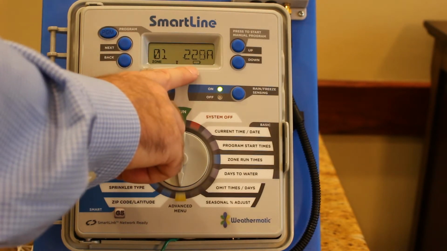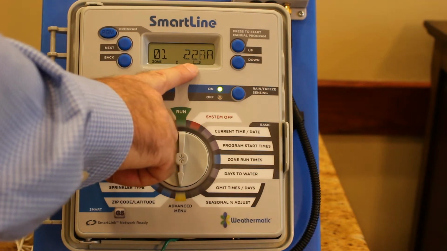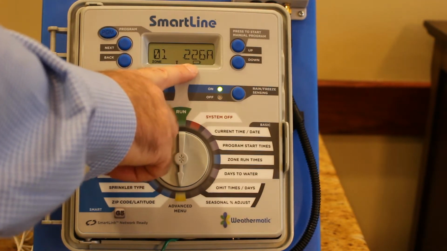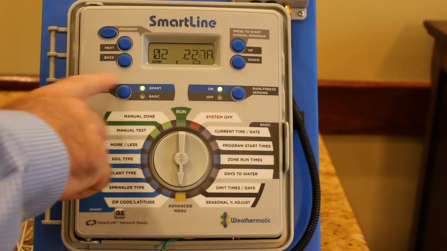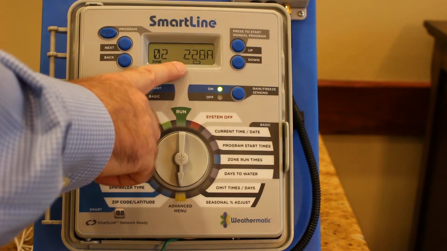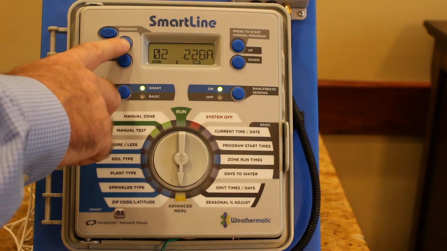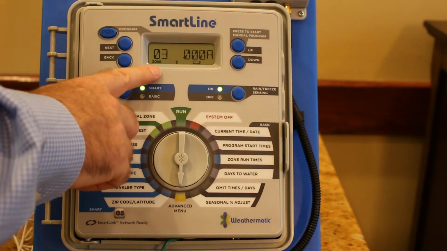Zone 1 is 225 milliamps. Most solenoids are 250 to 350 milliamps. Zone 2 is also in the 250 milliamp range. We see that Zone 3 also has an open circuit.